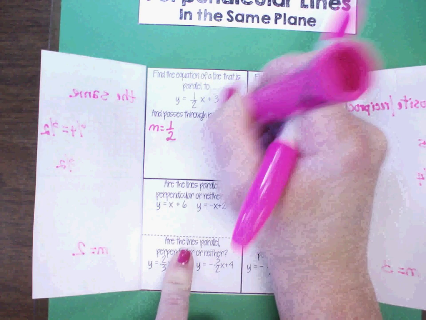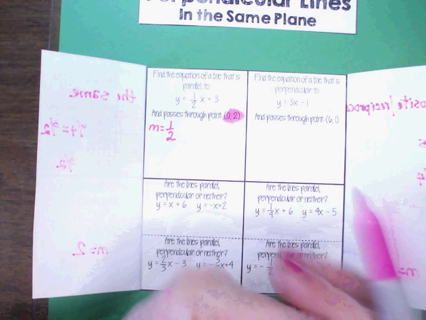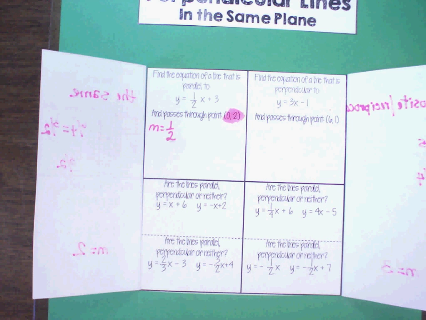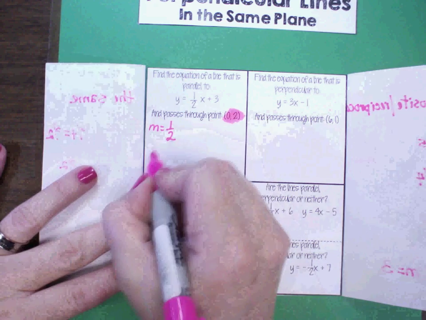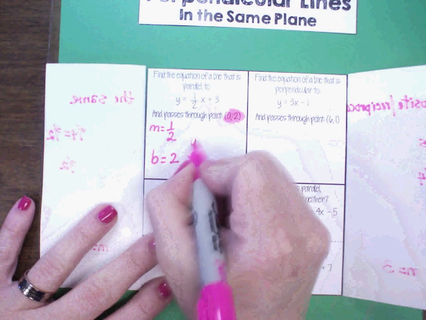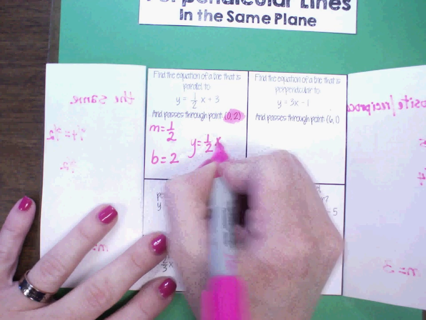How do you know that that's your y-intercept? The x equals 0. Very good. So we don't have to do much work around here. Good job, babies. So the equation would be what? 1/2 x plus 2. Okay? Awesome, my babies. We're on fire today.